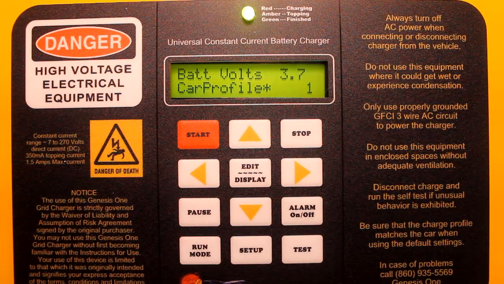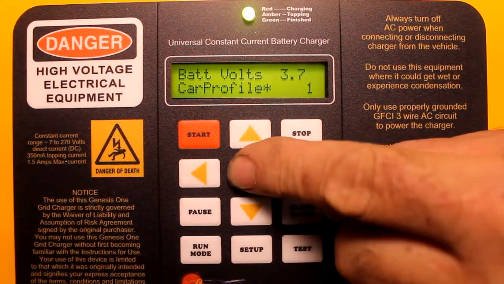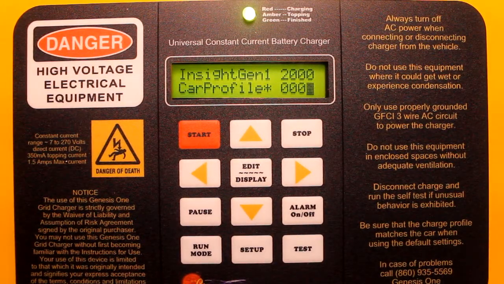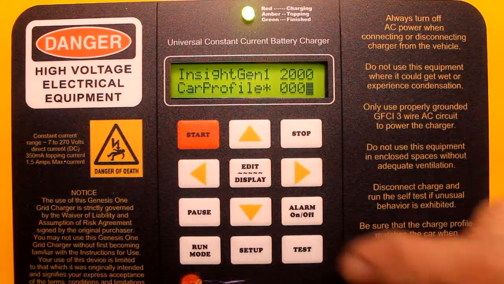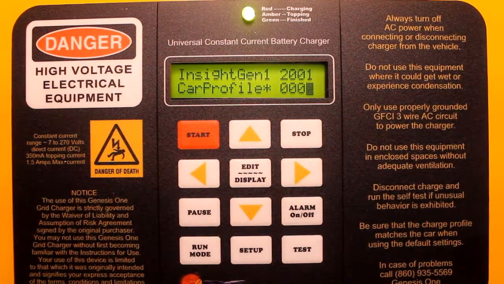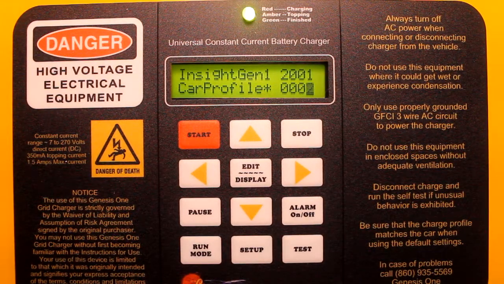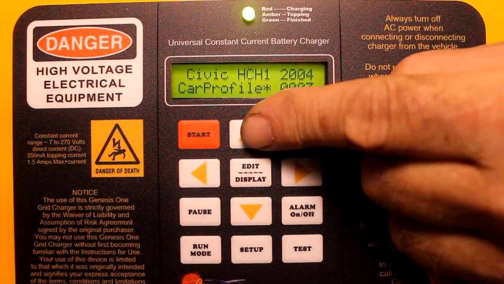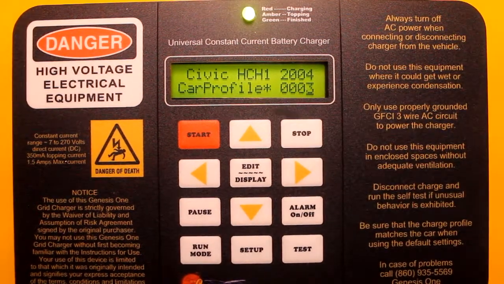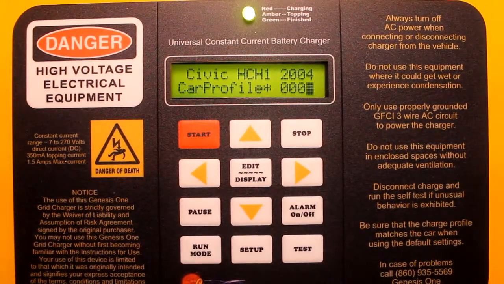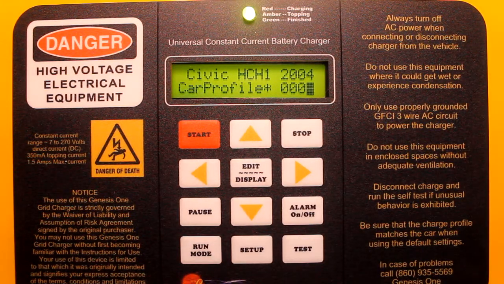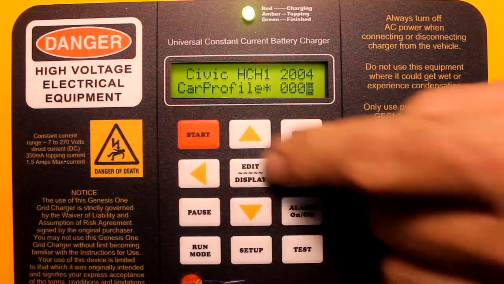So the way the car profile works is you're selecting a group of variables that you're going to call car profile 1. If you hit the edit button, you're in the mode where you can change this. Now you notice the top line changed from being information about the last charge to being specific information about what car profile we've got selected. If you hit the up arrow, you'll see that you now got a second 2001 Insight. We preset these things to the various cars, and you can just use that profile if you desire, or you can change car profile 1 to reflect the same information as the other ones that we have as our defaults, and you can know how to set them from there.